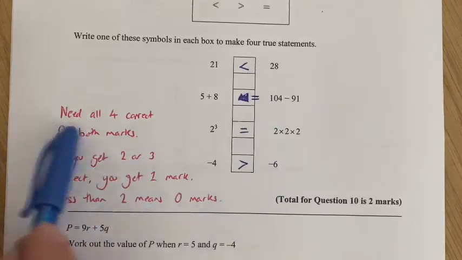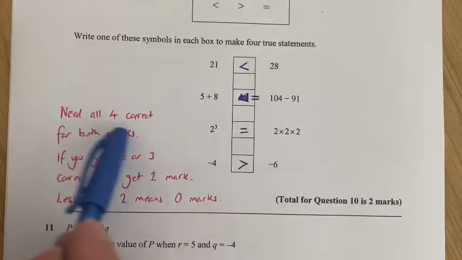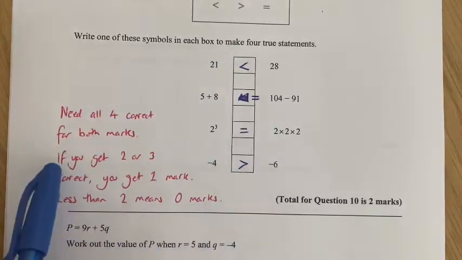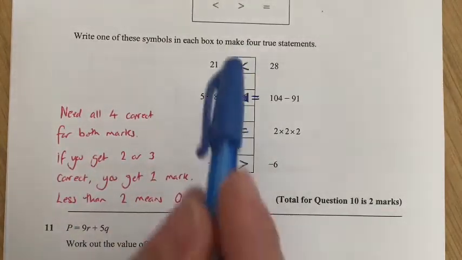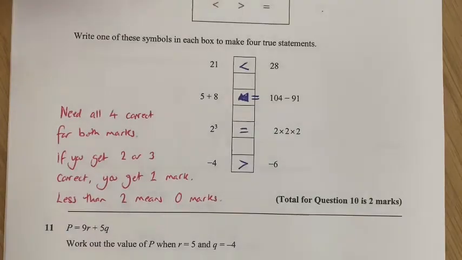Okay, this bit here is important. To get 2 marks, you'd need all 4 of them correct. If you get 2 or 3 of them correct, you get 1 mark, but if you only get 1 right, you don't get any marks.